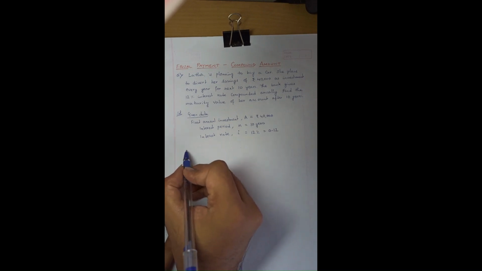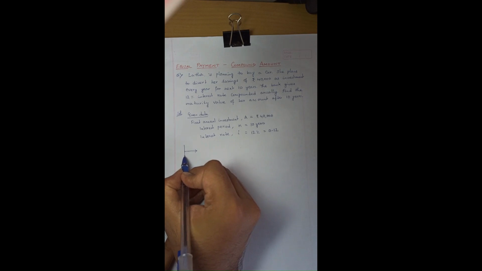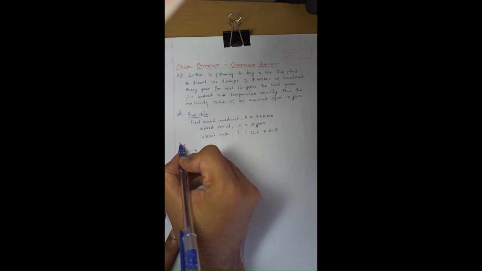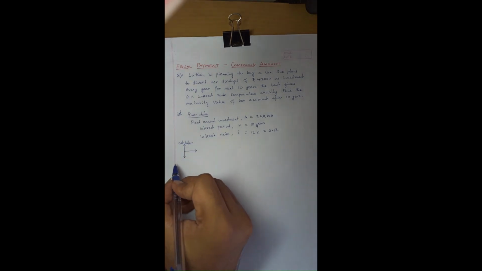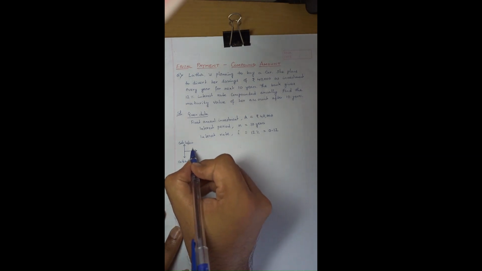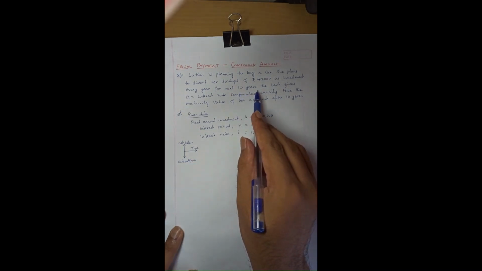Now we are supposed to draw the cash flow diagram. So again, as usual, you have a timeline with cash inflows and cash outflow. Again here the investment is of 10 years.